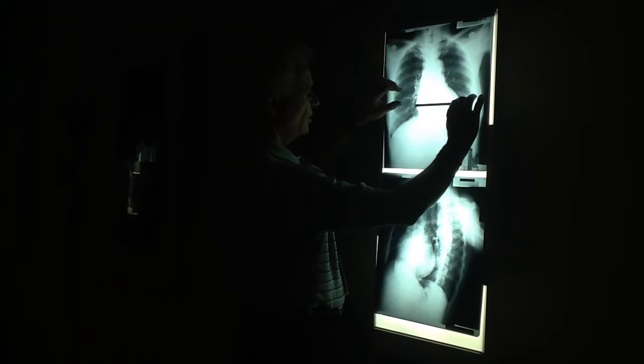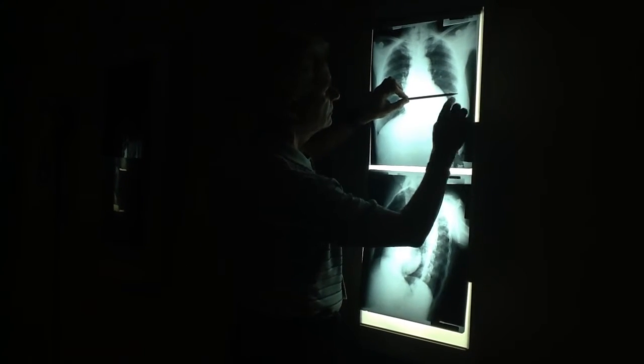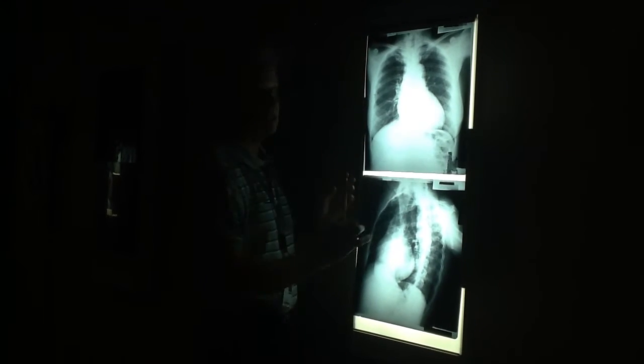Would you say the heart looks a little enlarged? Yeah, I'd put it about there. This is probably about a 60% cardiothoracic ratio. Most hearts on a cardiothoracic ratio are 35–40%. That's perfectly normal. Anything right around 50 is where the ratio becomes not as good. Less than 50 is perfectly normal.